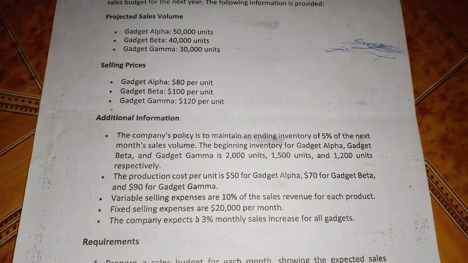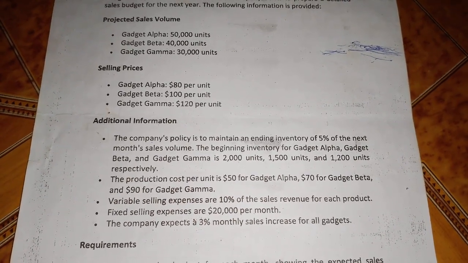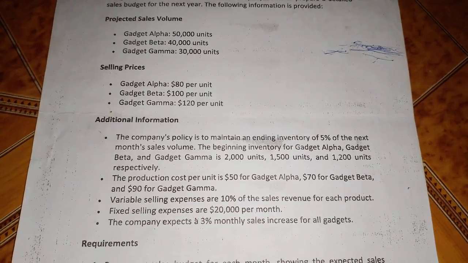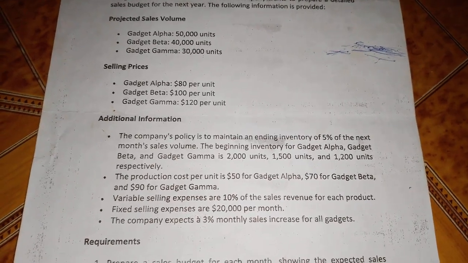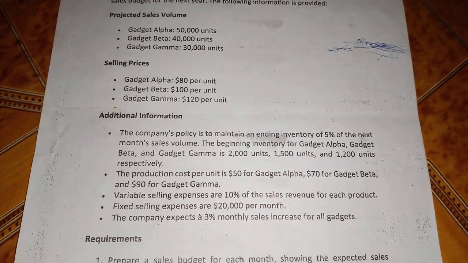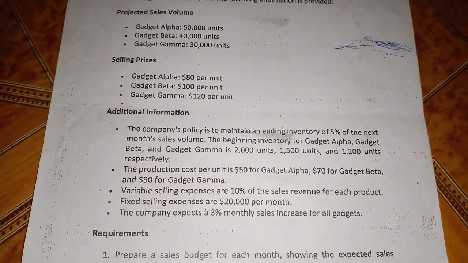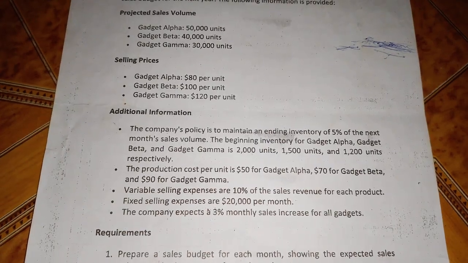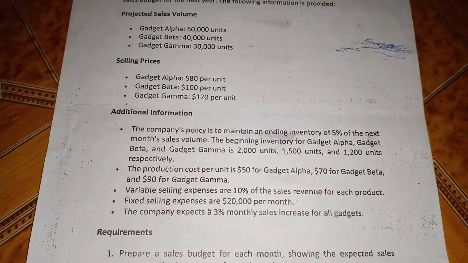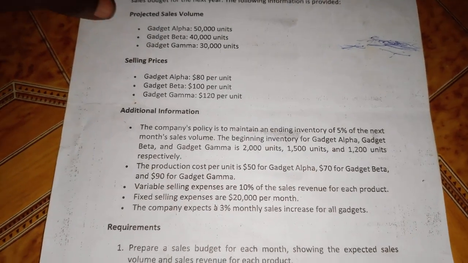The company expects a 3% monthly sales increase for all the targets. It means there is an expectation of increments as the month progresses.